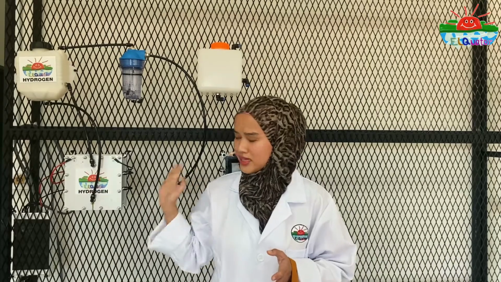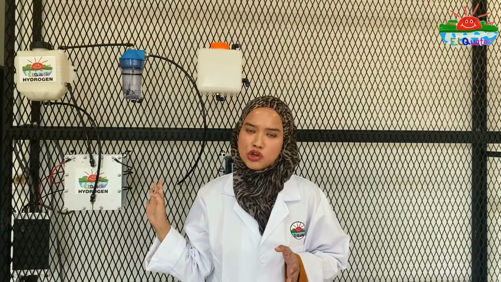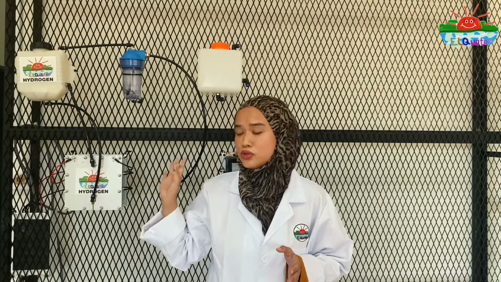Also, this HHO gas is not suitable to be compressed. It is suitable to be used directly after generation. So next stage, I will produce high purity hydrogen gas by using a different cell called an alkaline electrolyzer.